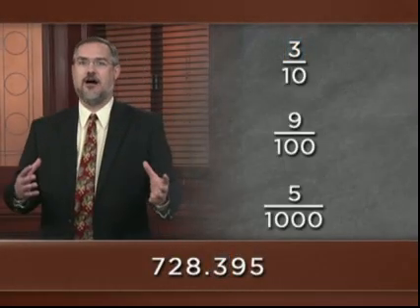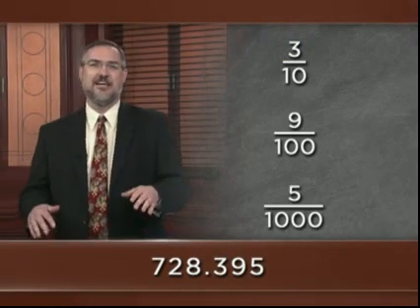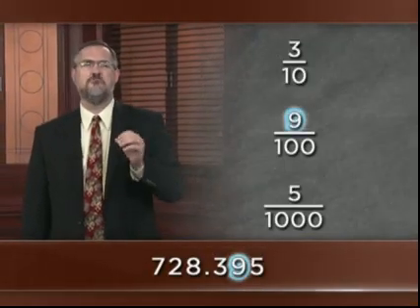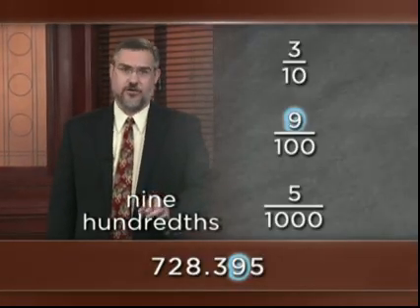Imagine cutting a pie, or one of those pizzas again, into 10 equally sized slices and then taking 3 of them. Those 3 pieces represent 3 tenths of the pie, so they're not even one whole pie in the process. And the 9 in this number represents an even smaller quantity since it's only 9 hundredths.